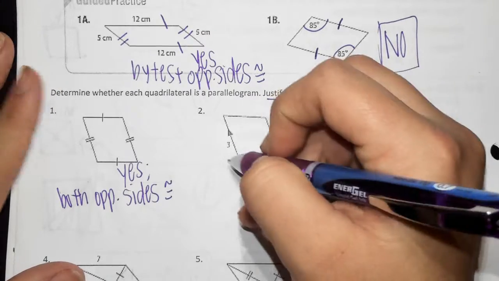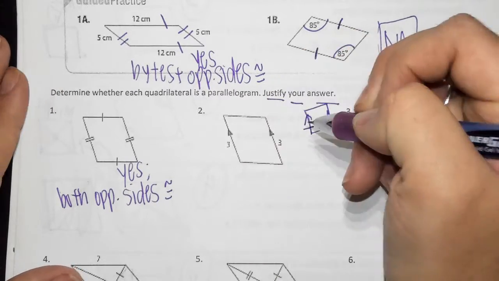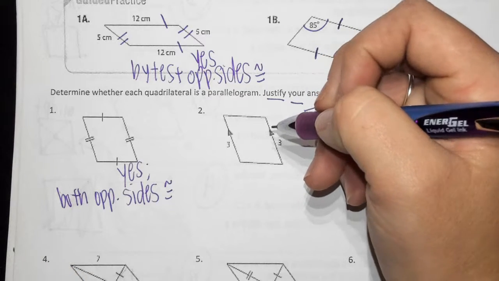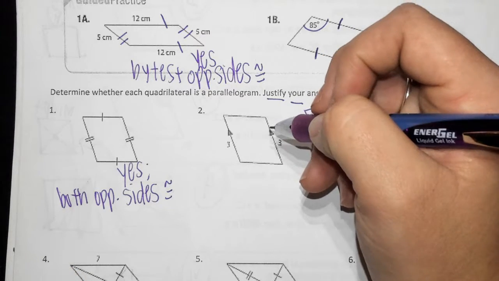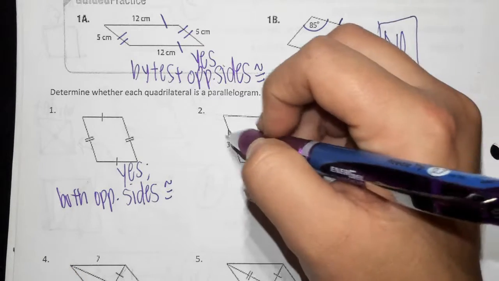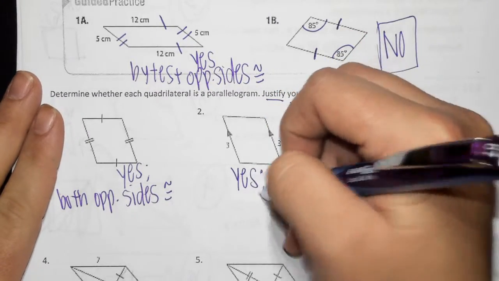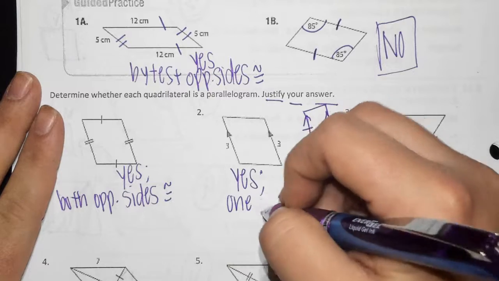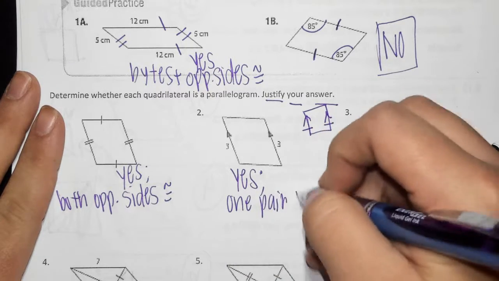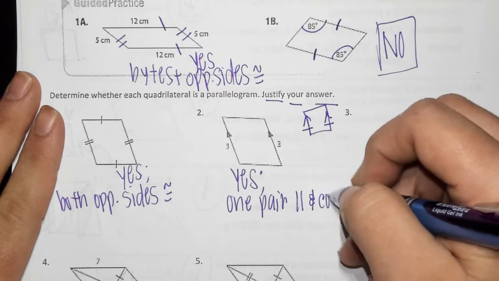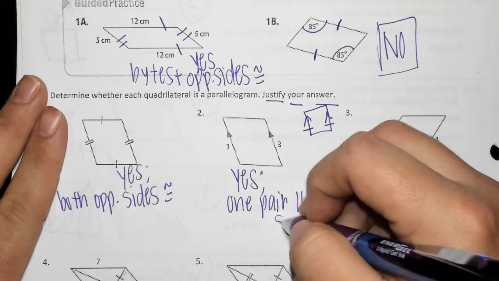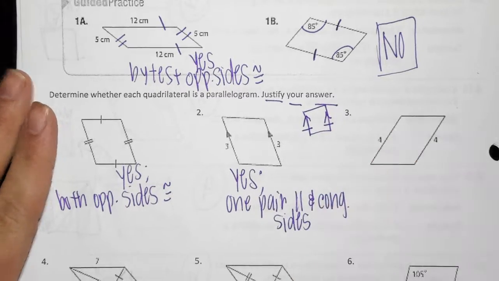Yes. For some reason, when I was in geometry, that always tricked me because my eye was trained to look for the dash. And I didn't see a dash, so I was like, oh, doesn't pass. But 3 and 3, that means they're the same. So yes, it does. And I would put 1 pair parallel and congruent. Something like that. 1 pair of sides, parallel and congruent.